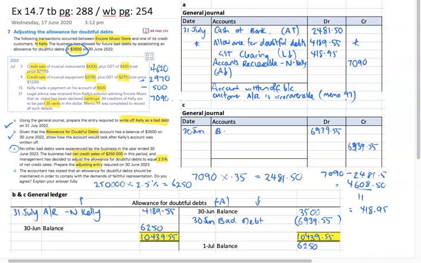Well, we are going to raise a bad debt, which would go on our income statement. That is an expense that increases, hence debit. And our credit is going to be our new allowance for doubtful debts. I am absolutely running out of room.